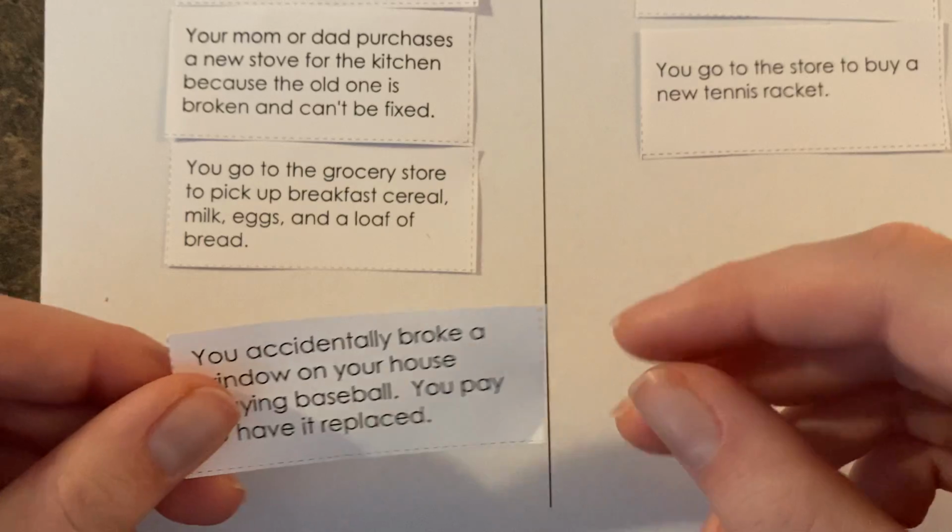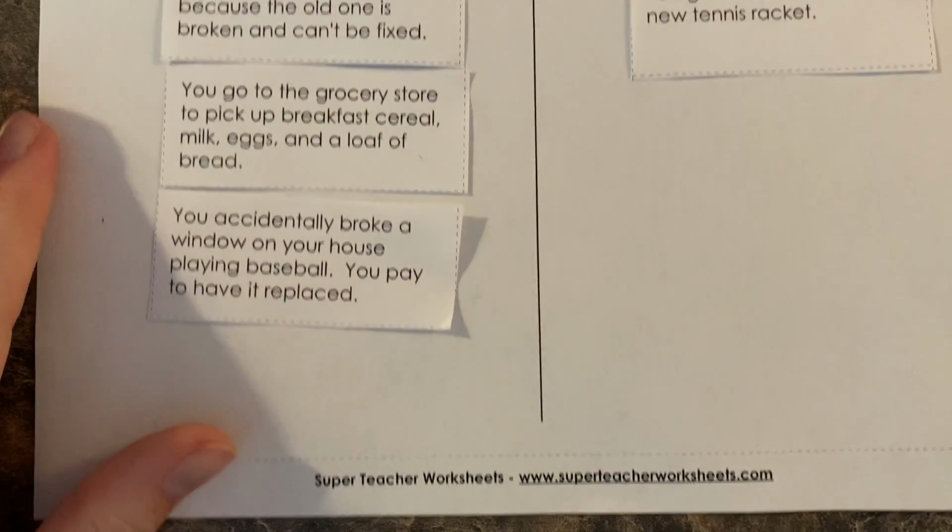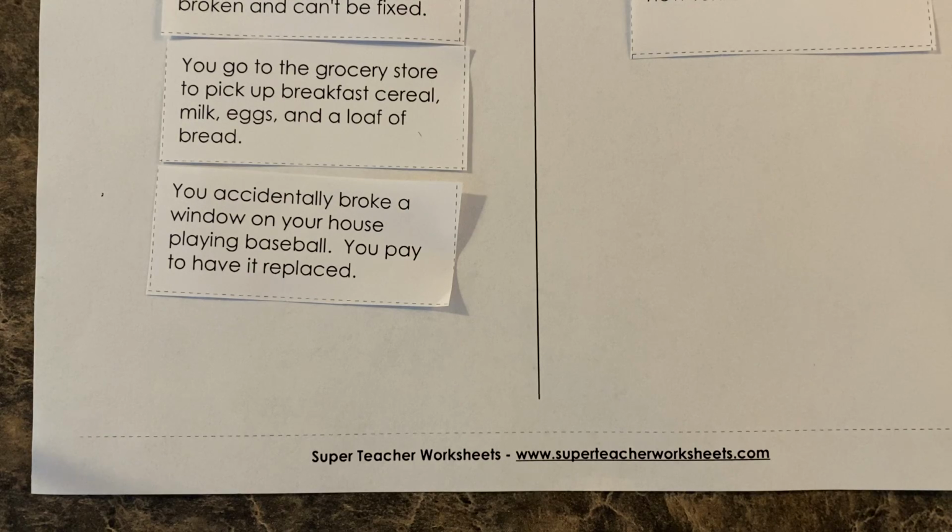Which would make this a need. It's not safe for you to have an open window. Now, if you had just a crack in your window and it wasn't really hurting anything, you could maybe get by with leaving it like that for a while. I know windows are expensive.